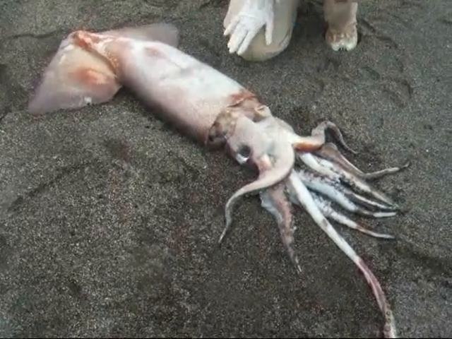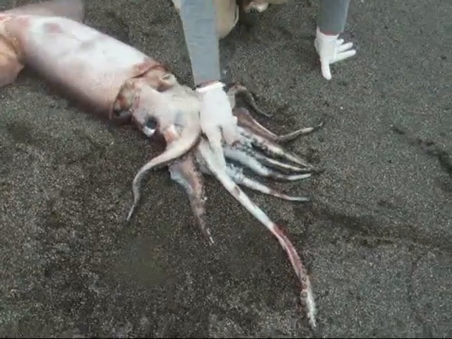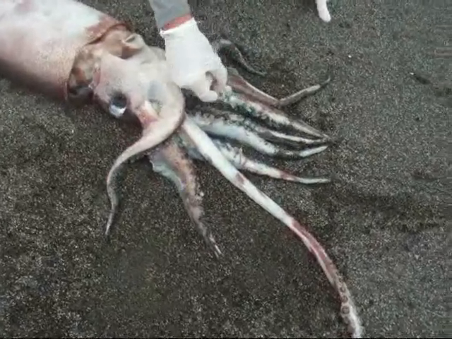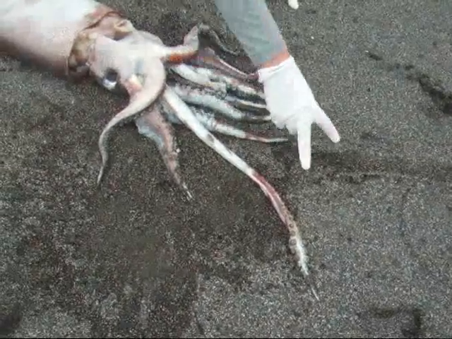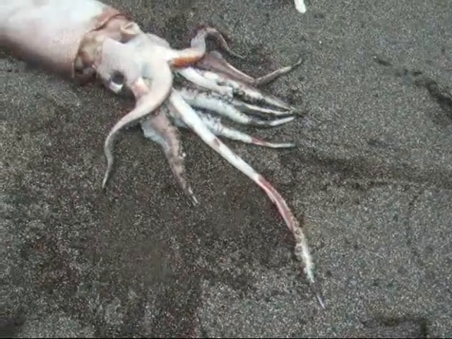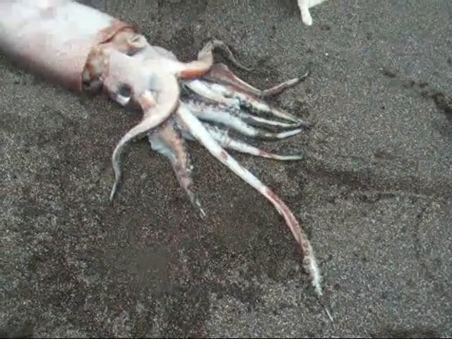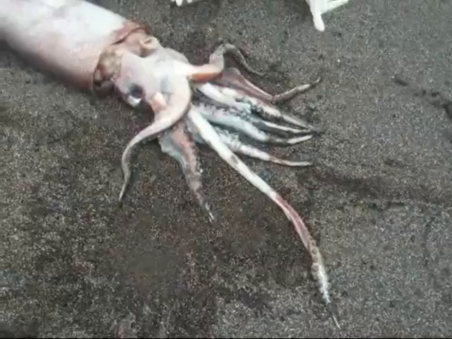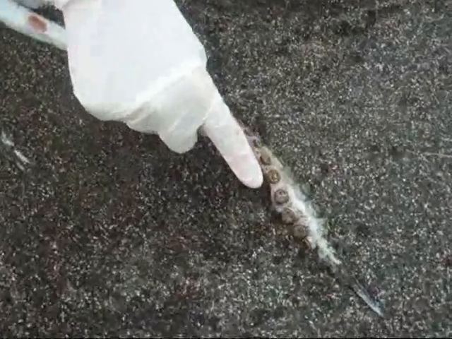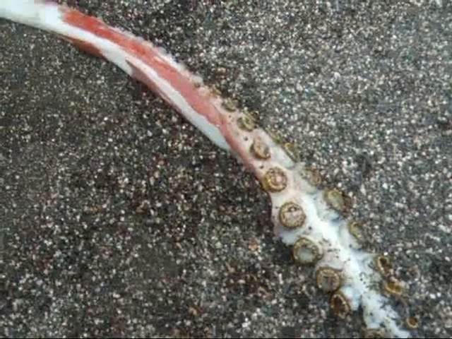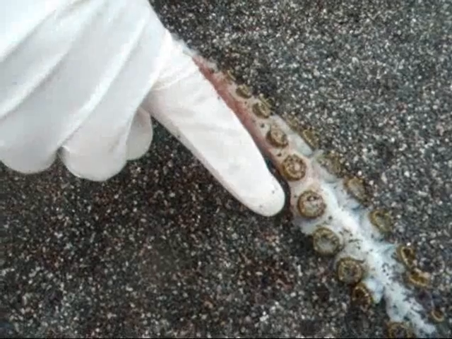Squids have 10 appendages, and as you can see, there should be another one right here, but it has been taken off. So one pair is extremely long and different than the other 4 pairs. If you look very closely here, there's something on those appendages. What is this feature?